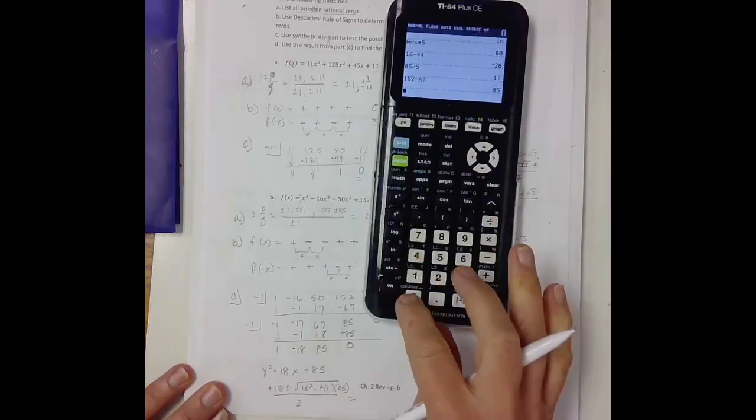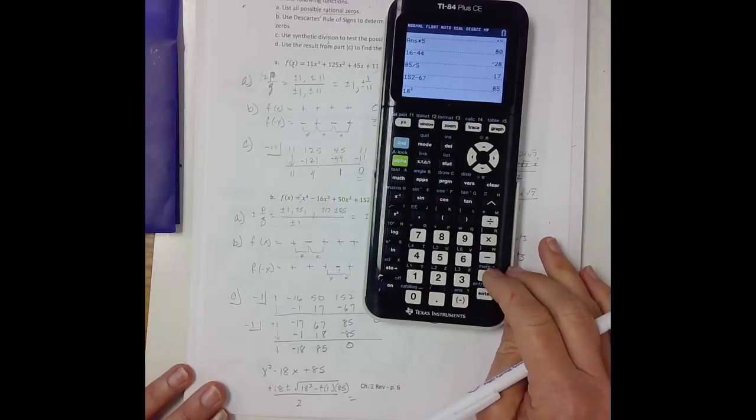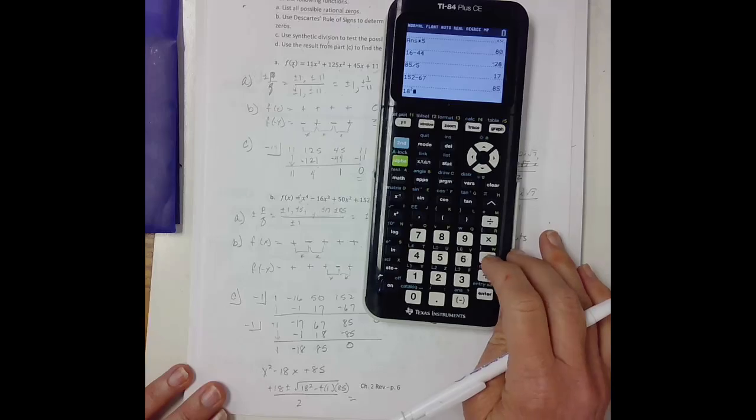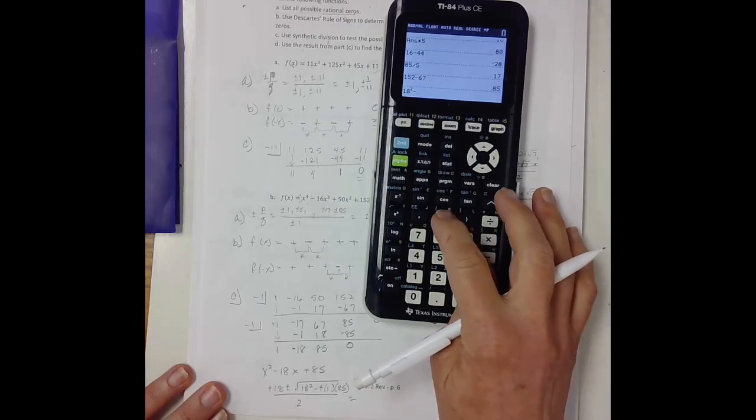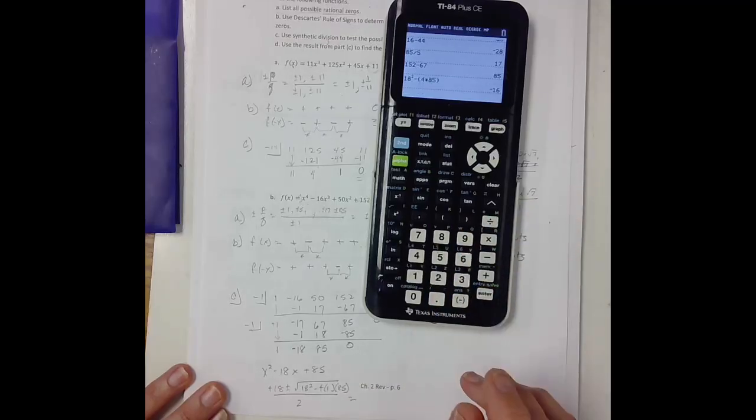So inside my radical, I have 18 squared minus 4 times 85. I've got a negative 16, so that's going to give me my imaginary. So I have 18 plus or minus the square root of negative 16, which is 4i, all over 2, and since 2 goes into everything, I can take this as 9 plus or minus 2i, and those will be my other two roots. All right.